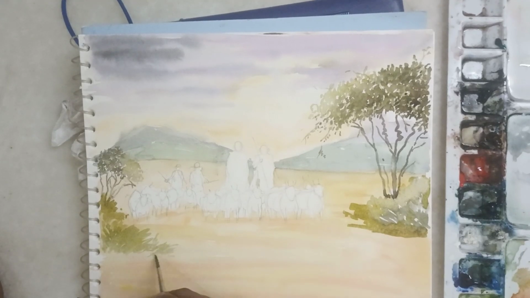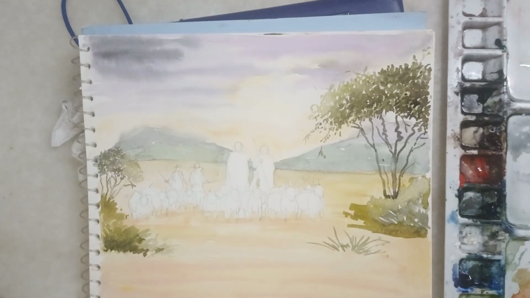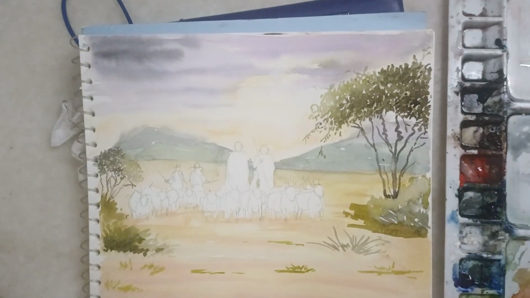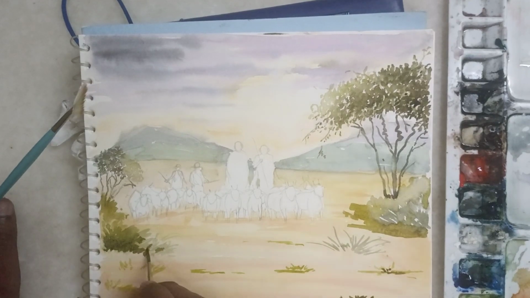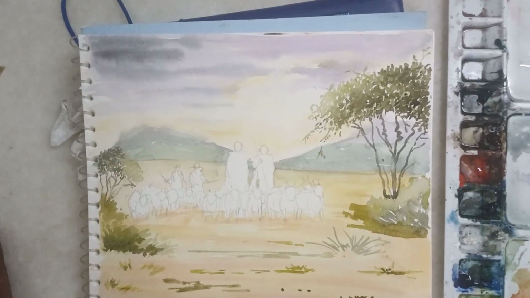I am using burnt sienna because it is dark time and gloomy, and moreover these grasses are not very green in color but have a dry texture. So I am using yellow ochre along with the burnt sienna and a little bit of sap green.